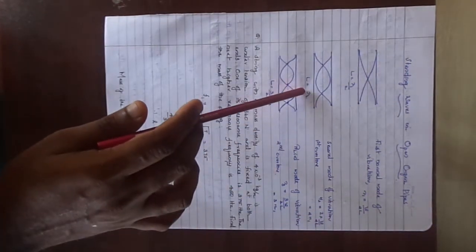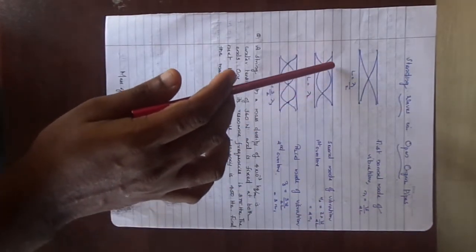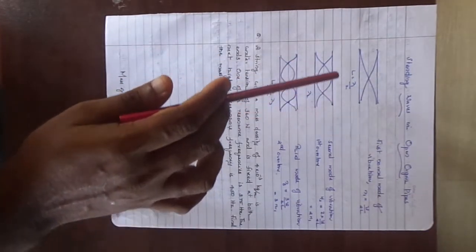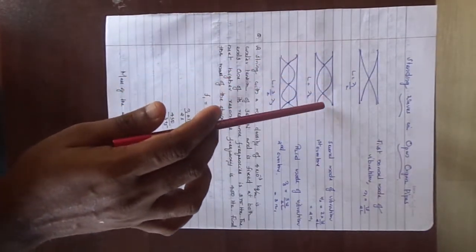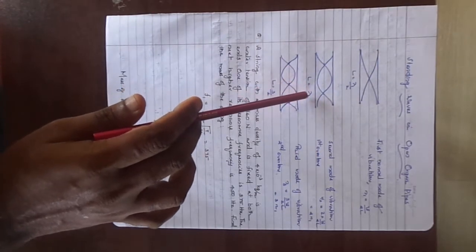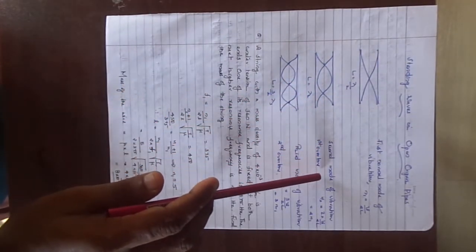As the frequency is velocity by lambda, and lambda becomes 2L. It is the same formula as with the string. See the next, guys. Simple. This segment and these 2 together give another segment. So it gives a wavelength lambda. So L is equal to lambda. That is called the second mode of vibration, and it is nothing but double the fundamental frequency.